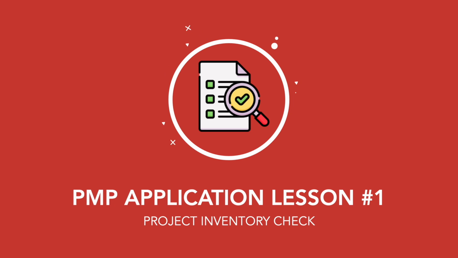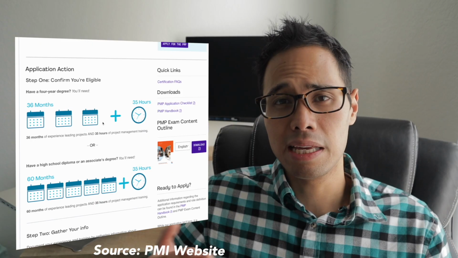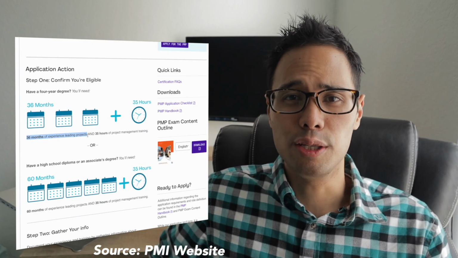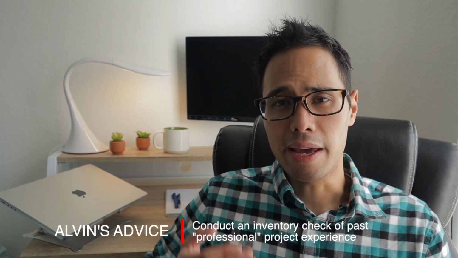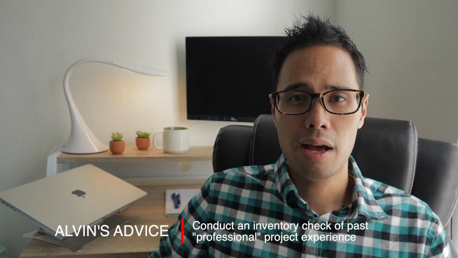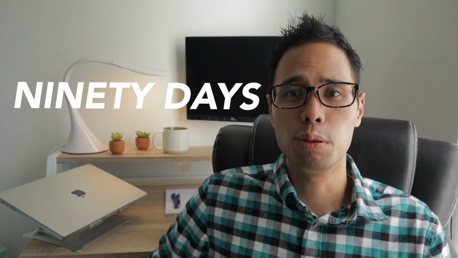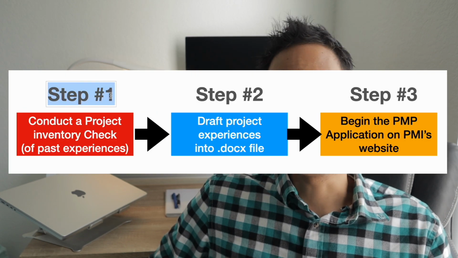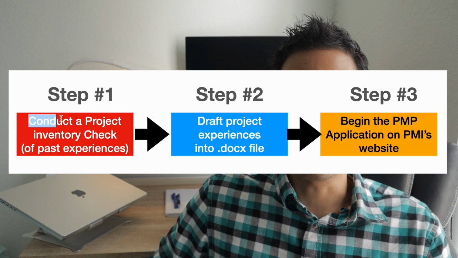The first biggest lesson is to do a project inventory check before you even get started. To fill out your PMP application on PMI's website, the very first thing that you should do is an inventory check of your past project experience in your professional working career. Keep in mind that once you start filling out your application on PMI's website, you have 90 days to complete it. So I personally recommend doing an inventory check of your past experience in terms of projects before you begin filling out your application online.